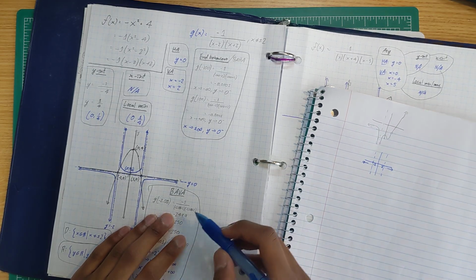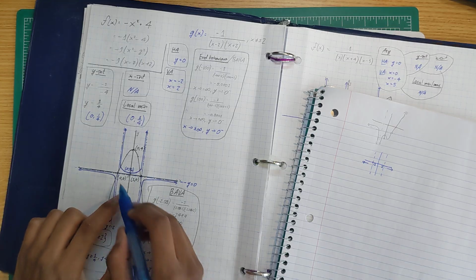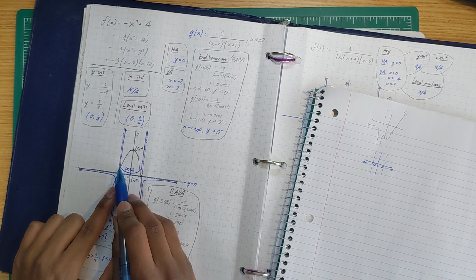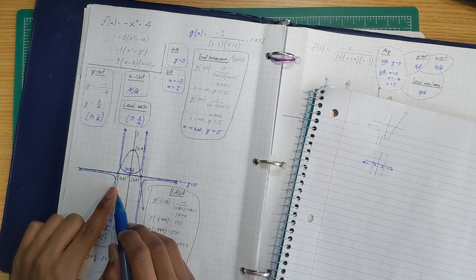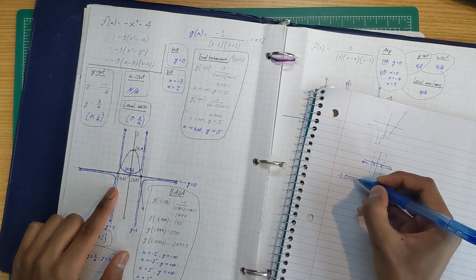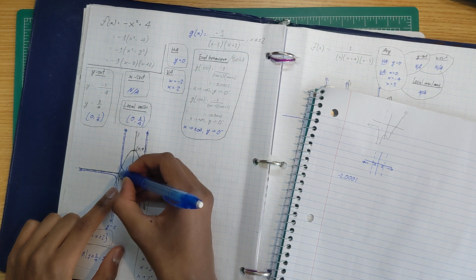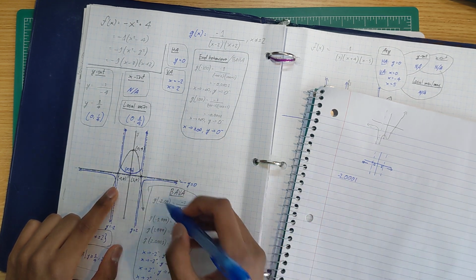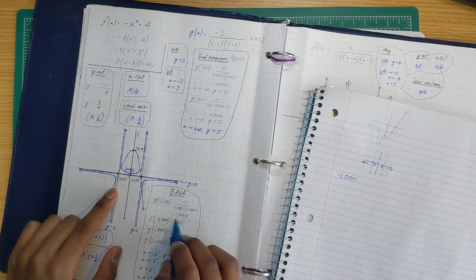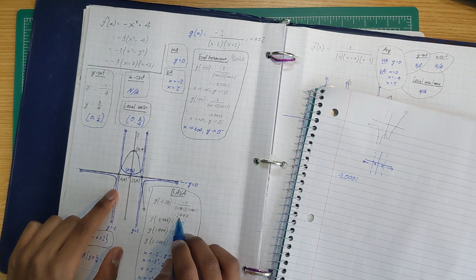To find the behavior on the right side of negative 2, you put a value that's just negative 2.001. That's right on the right side of negative 2. And you solve for your function. You solve for the answer, and it shows some extremely large negative value.